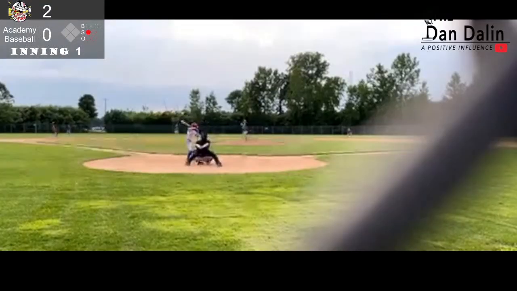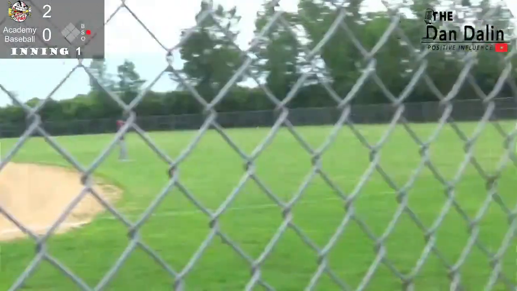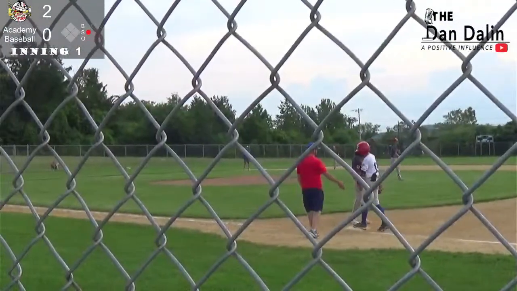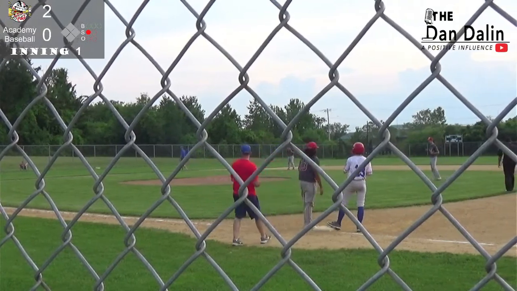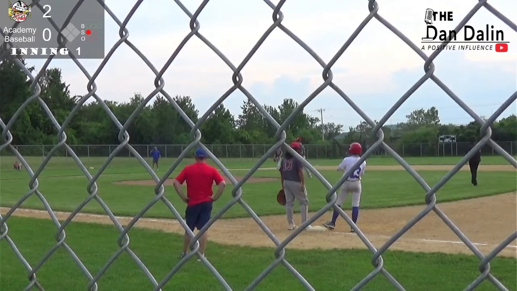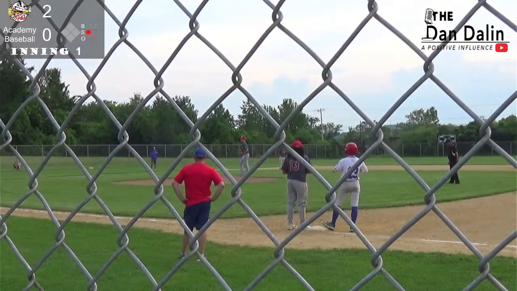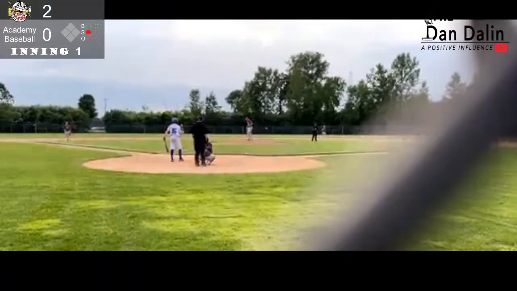First pitch to number 13 is a strike. Second pitch is sent down the right field line. Fielded by the right fielder. And it is a leadoff single for number 13. That brings up that kid.